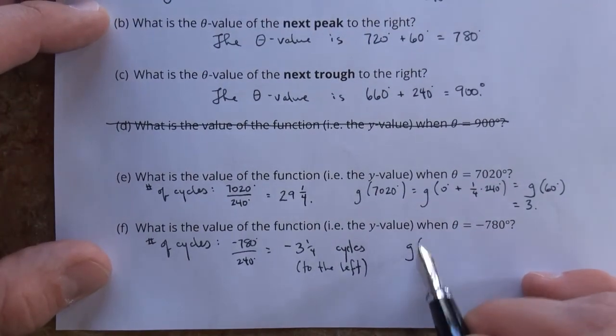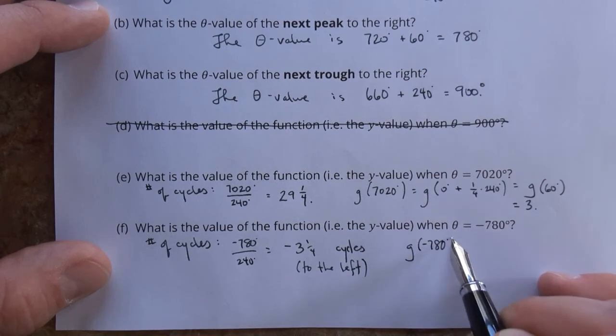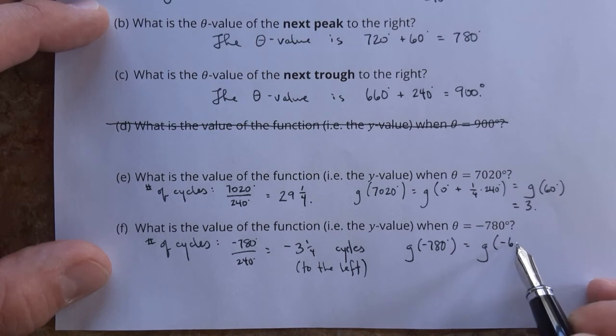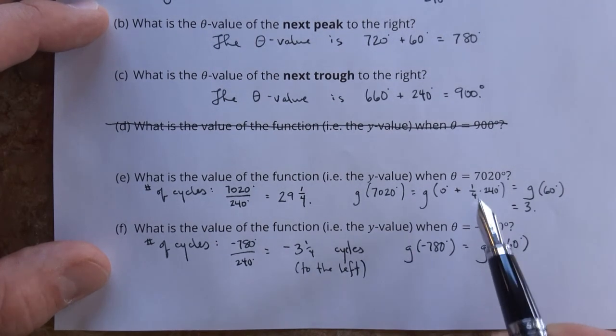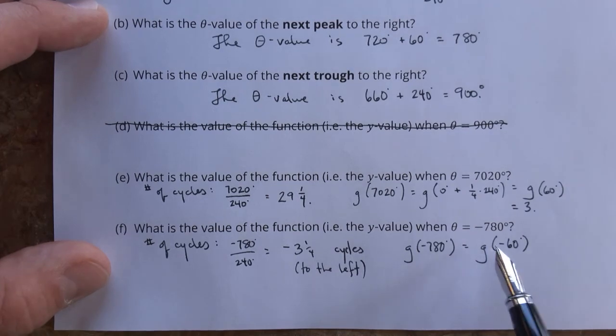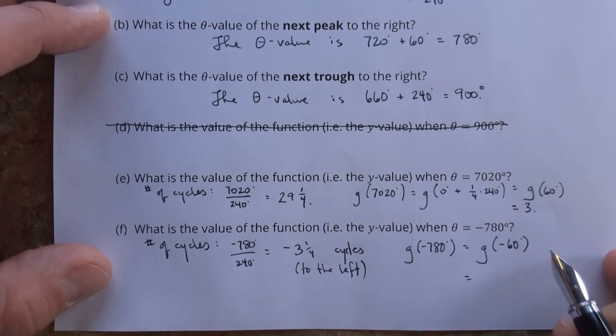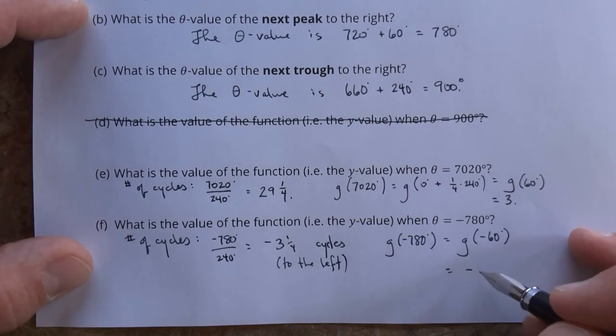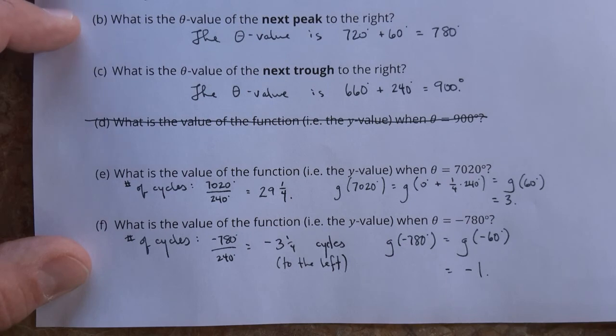So g at negative 780 degrees is the same as g at negative 60 degrees. For the same reason that this was a quarter of the way to the right, this is a quarter of the way to the left. I can just look at my graph now and see that that is a trough. And so that number will be negative 1.